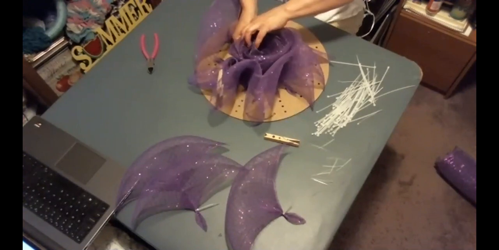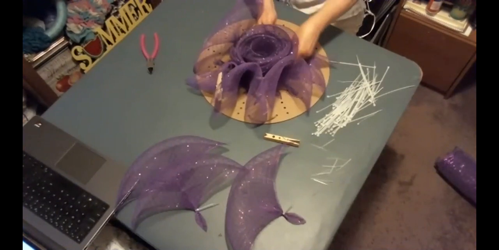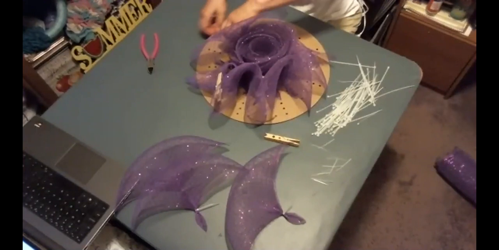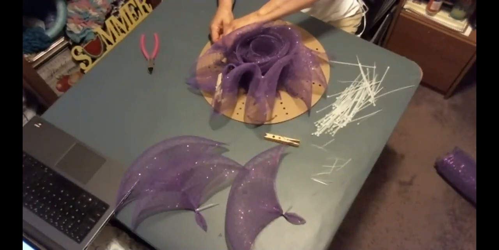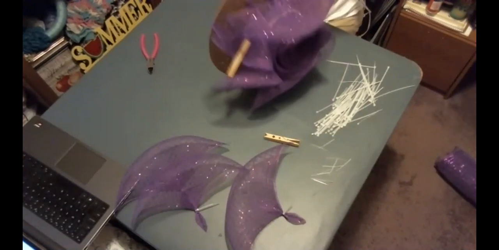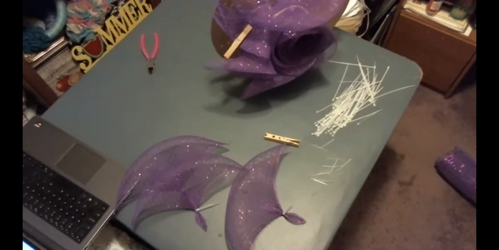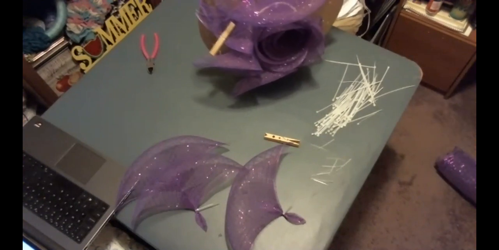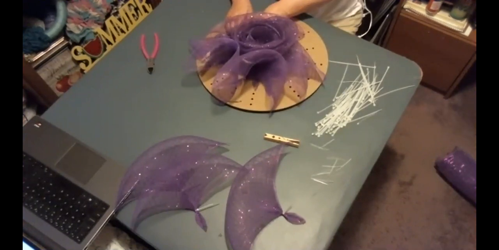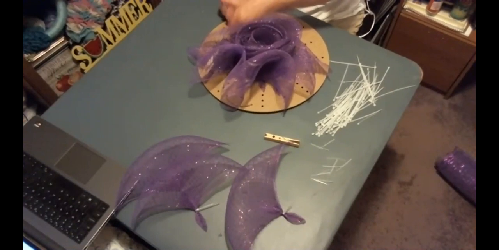My string is coming off. Back up there. Make sure you go in and you tighten that one zip tie that's around your petal.